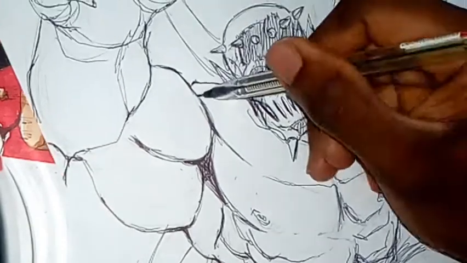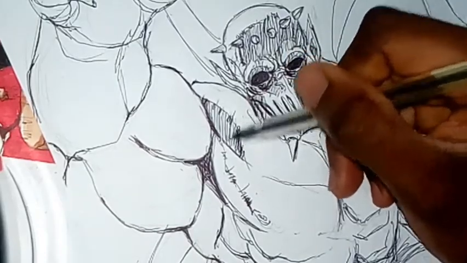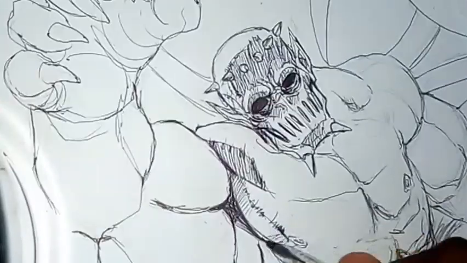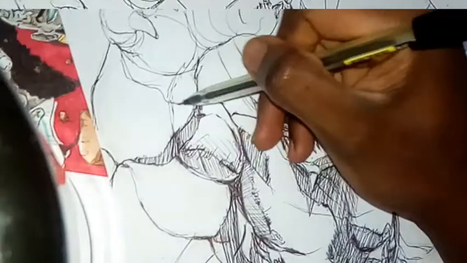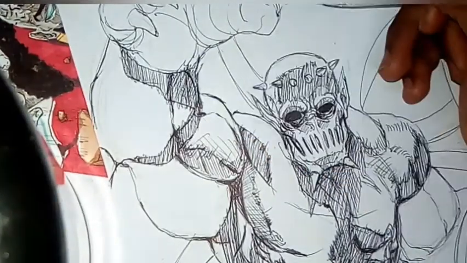So whenever you want to design, just take the human form as a basis. You could look at Hulk, you could look at different characters. That reminds me, he's giving me Abomination vibes from Marvel.